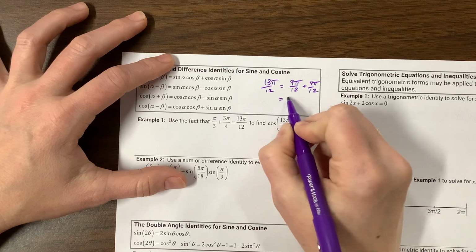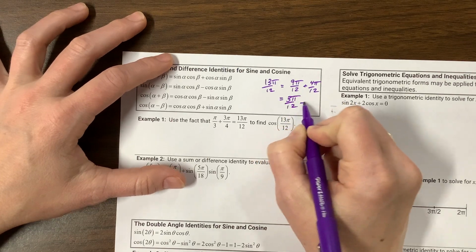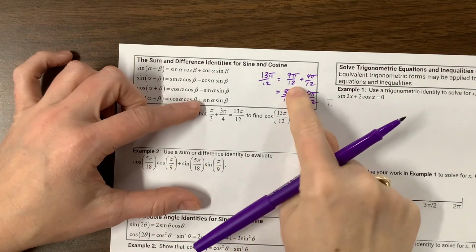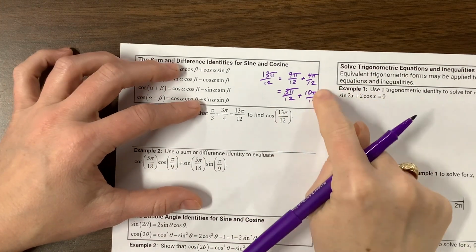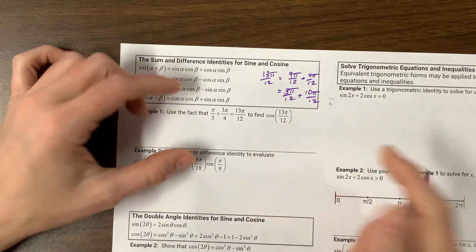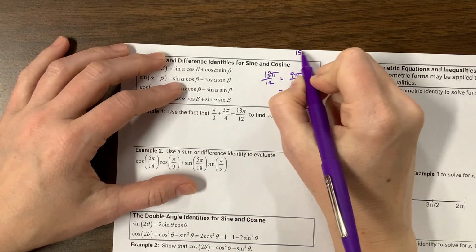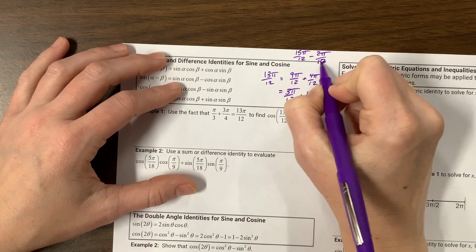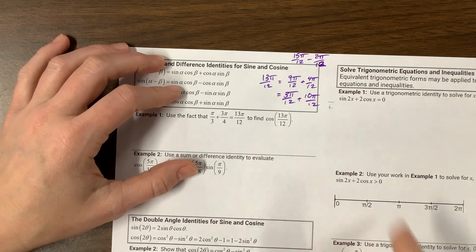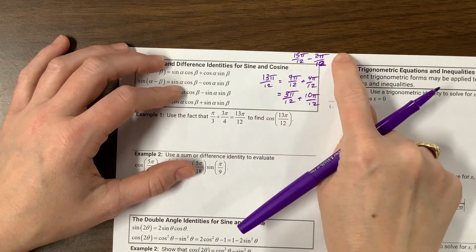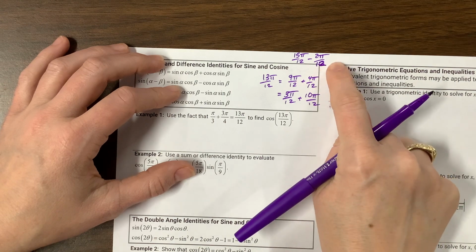That could work. If I have 3 pi over 12 plus 10 pi over 12, that reduces to pi over 4, and then 5 pi over 6. Those are both unit circle friendly. I can also do subtraction. And so if I did 15 pi over 12 minus 2 pi over 12, then this becomes 15 pi over 12, 3 goes in there, 5 pi over 4, and 2 pi over 12 is pi over 6.